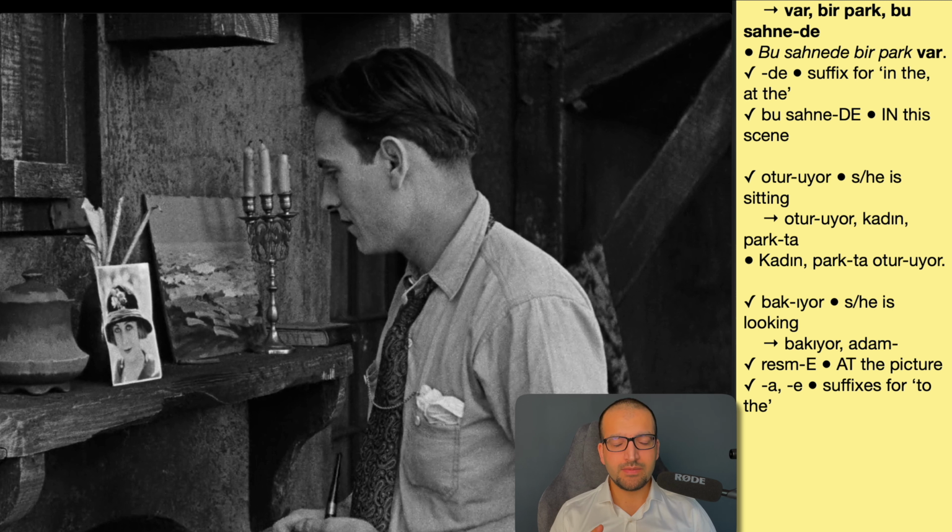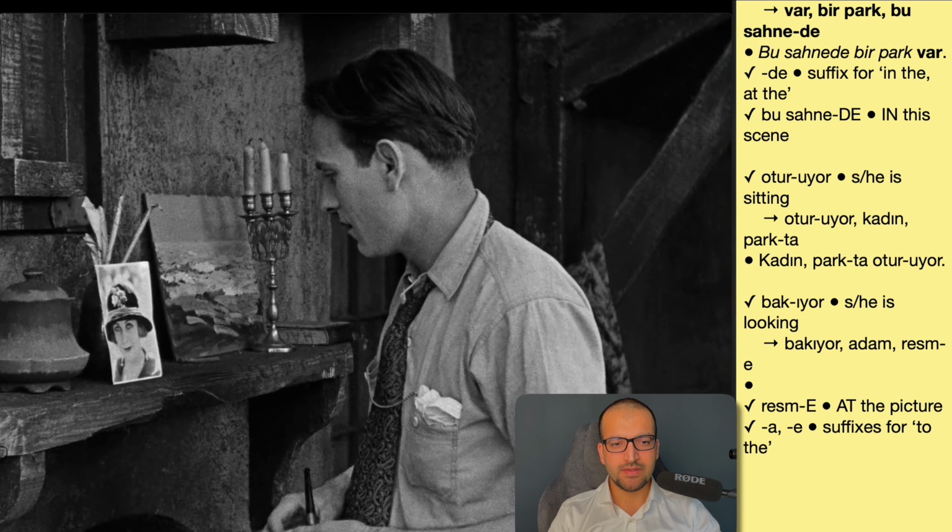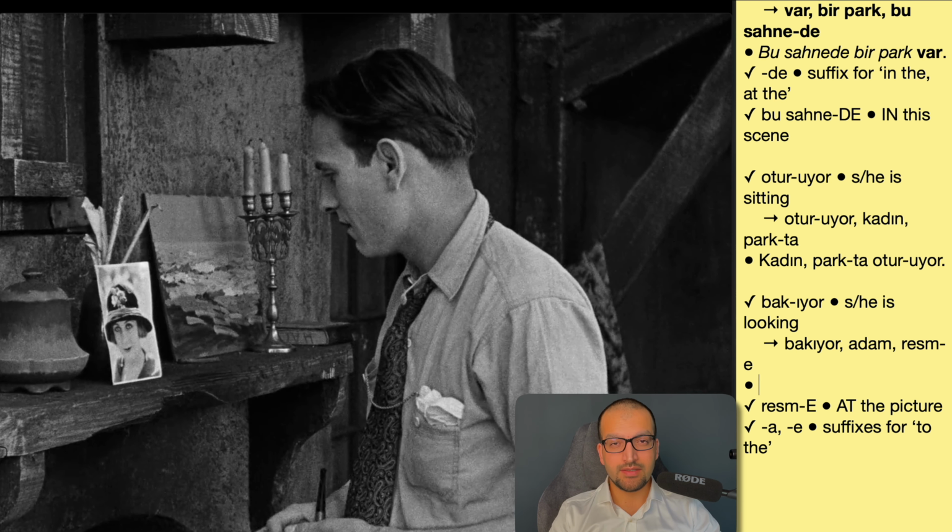When we use these verbs, we should give the direction meaning with these suffixes. So when I say resme, it means at the picture, because the verb to look is a directional verb. So bakıyor adam, our object, resme. So bu adam ne yapıyor? What is this man doing? Right here. Yes, it's right. Adam first, resme, our object, in between, and bakıyor to the end.